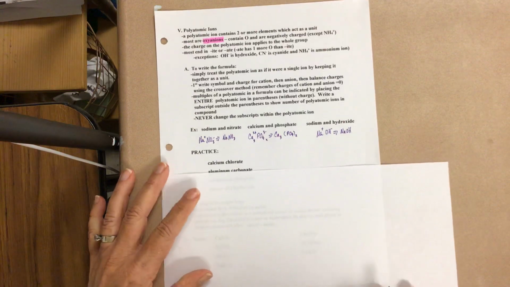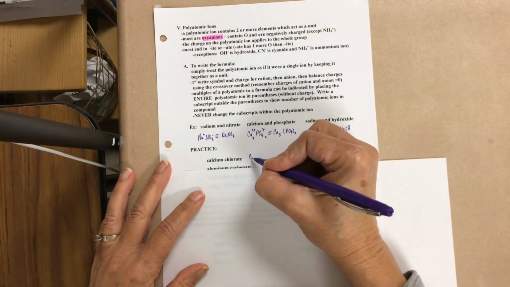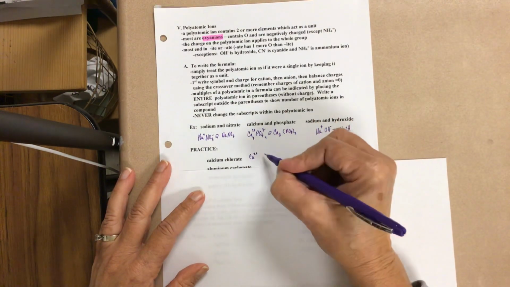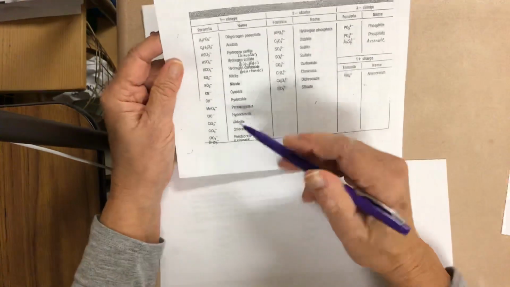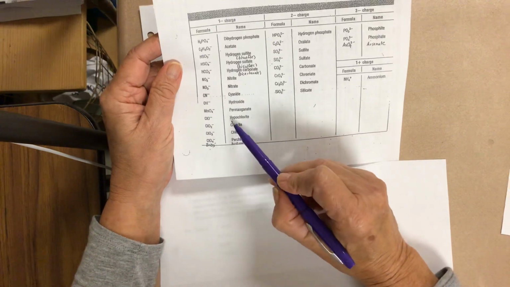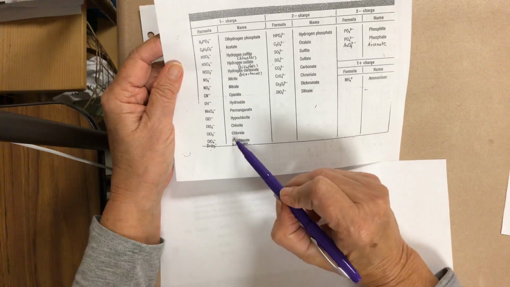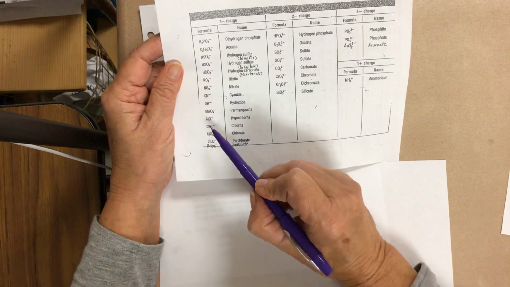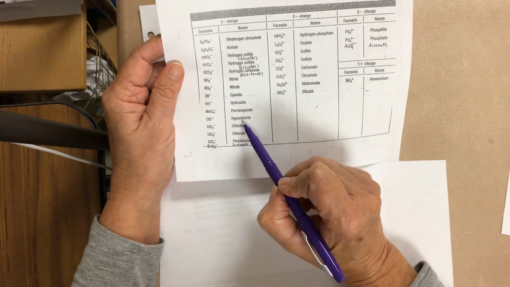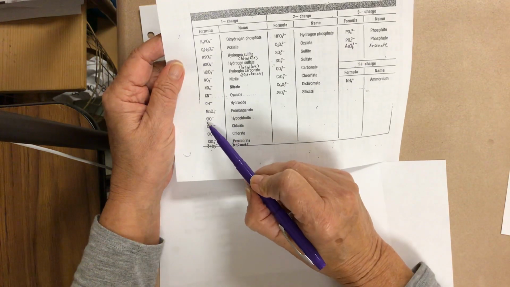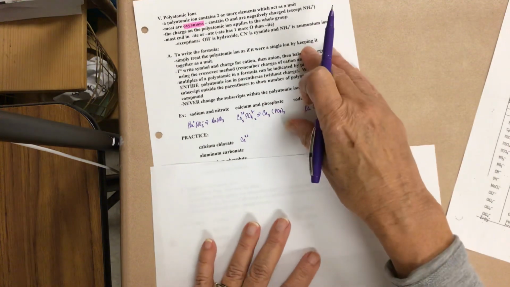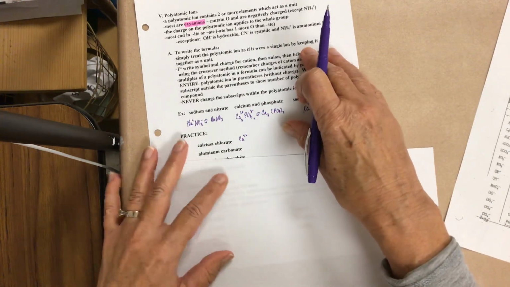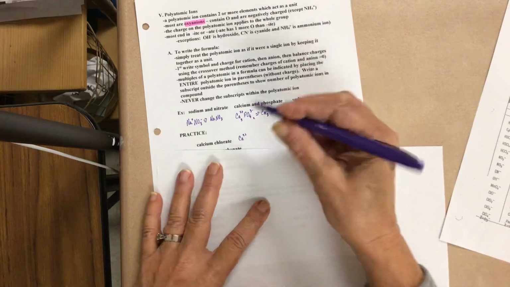Okay, so we have calcium and chlorate. Calcium is Ca, charge 2 plus. Chlorate: if you look at your table, you have 4 of these: hypochlorite, chlorite, chlorate, and perchlorate. That chlorate stands for chlorine. That is a Cl, not Ci. That is ClO minus, ClO2 minus, ClO3 minus, etc. So you're doing chlorate, so that is ClO3 minus.